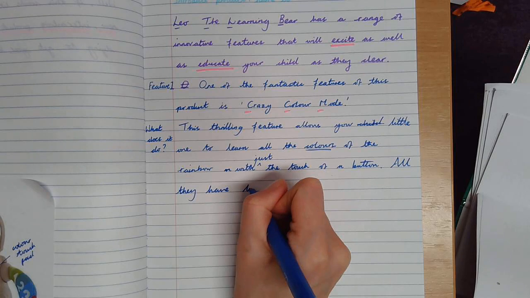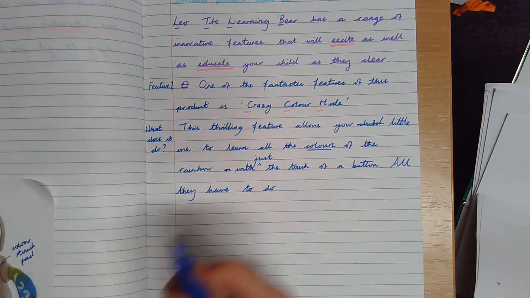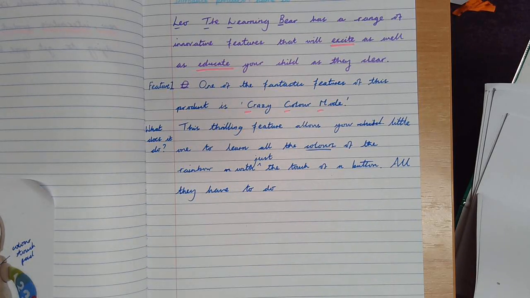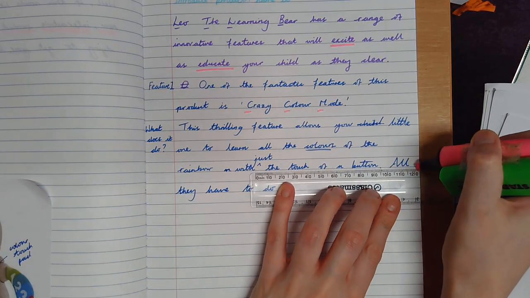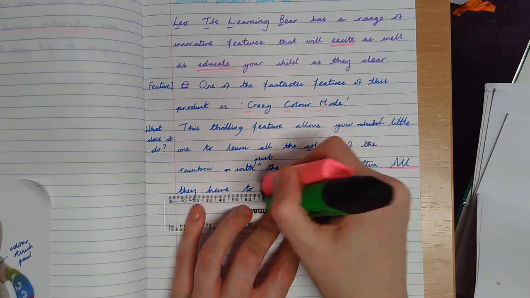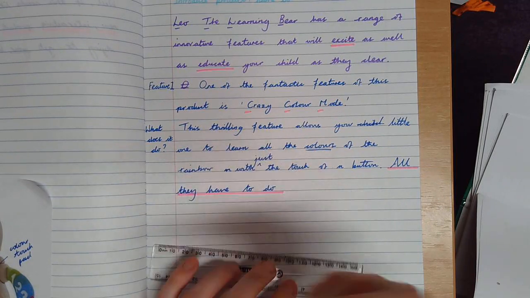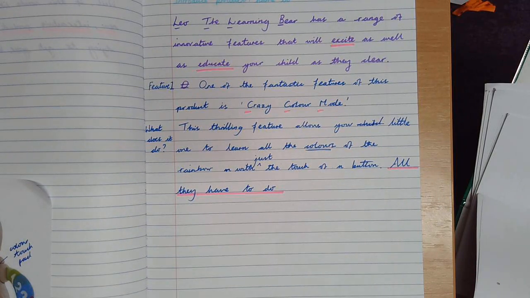and I've specially chosen the phrase, all they have to do. Can you have a think? Why have I chosen the phrase, all they have to do? Why might that phrase appeal to the reader? Great, because it makes it seem easy. It makes it seem like it's really simple for them just to touch a button. Therefore, this must be an easy way for the child to learn all of the colours of the rainbow.